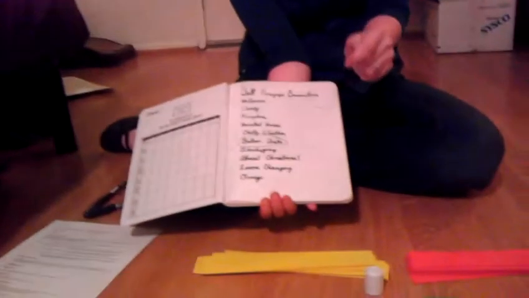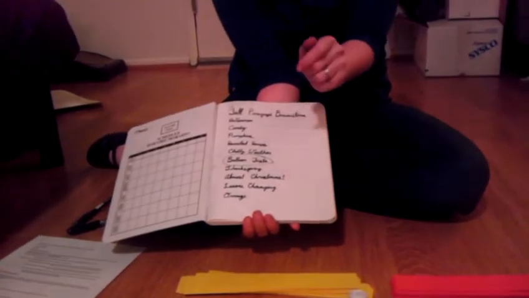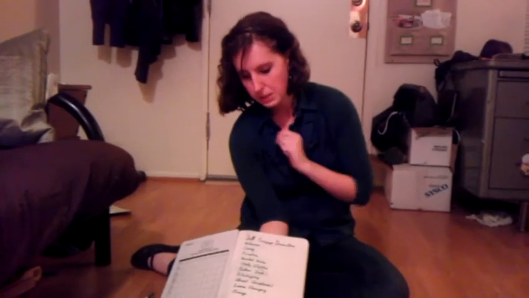Thanksgiving, almost Christmas, leaves changing, and the color orange. I always love when leaves change and all the pretty colors that you see in fall. So I picked Balloon Fiesta to write about because I think it's always a great thing.